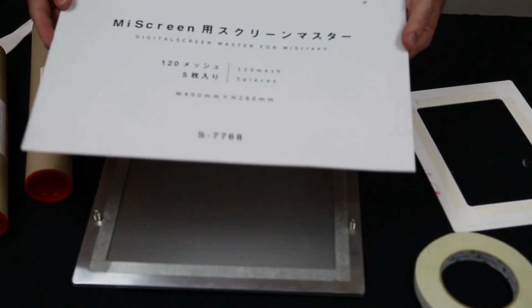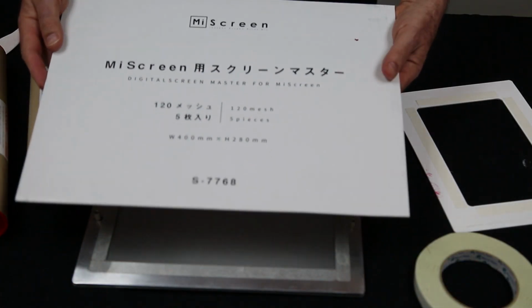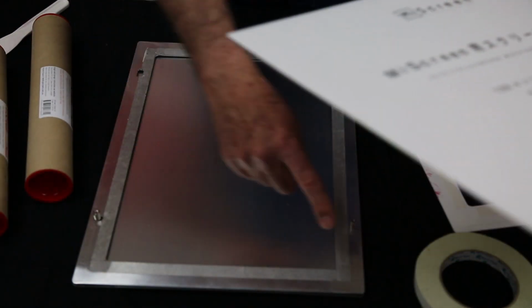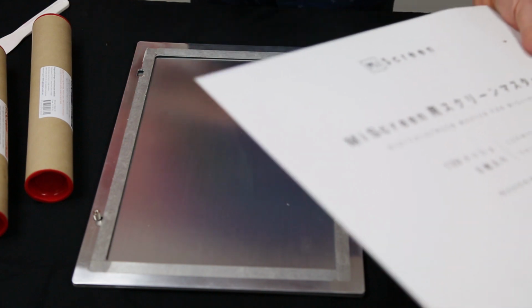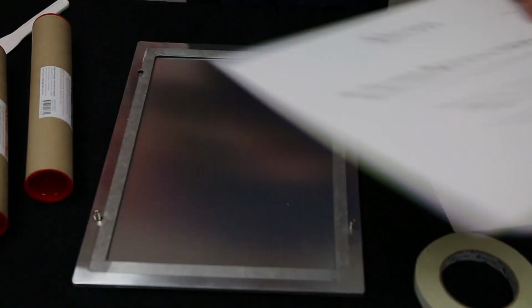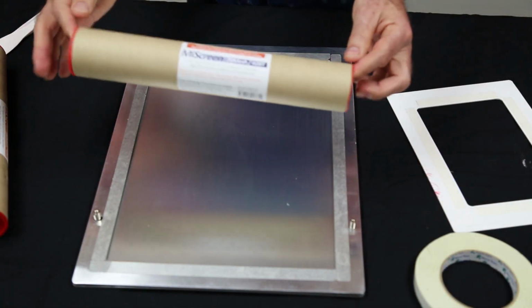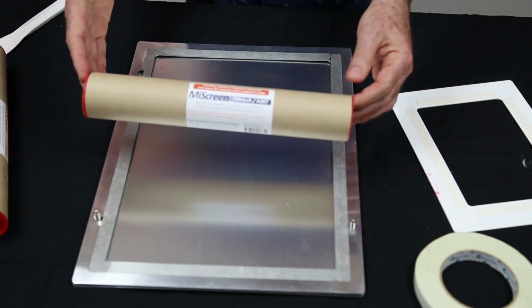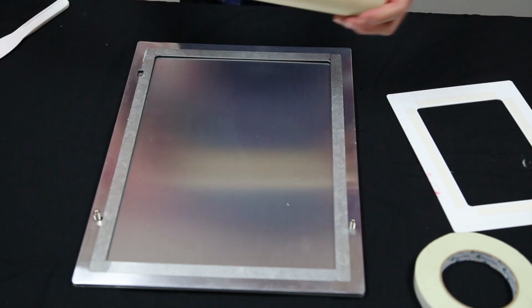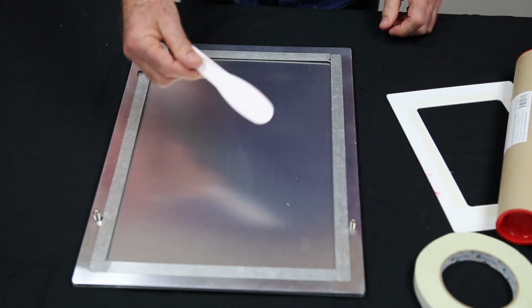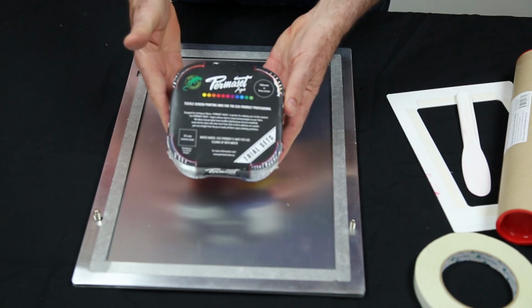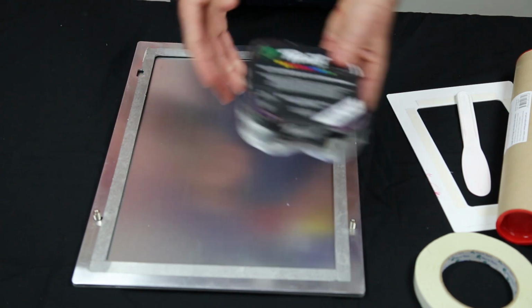There's also our MiScreen 5-pack of 120 screen, which is pre-cut to the size of the top frame. We've also got 3 5-metre rolls of the 3 types of mesh. They come with one of the systems. There's a spatula, and our special Permaset ink also comes with one of our systems.